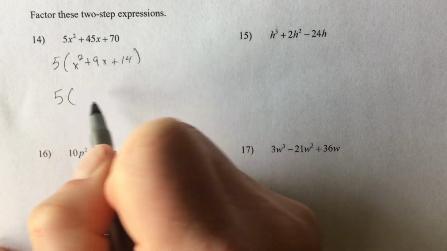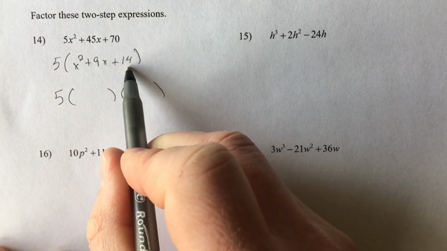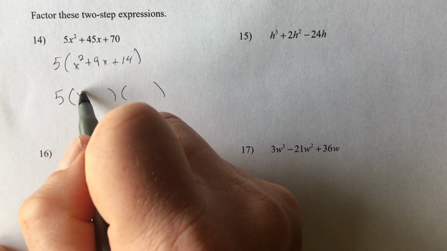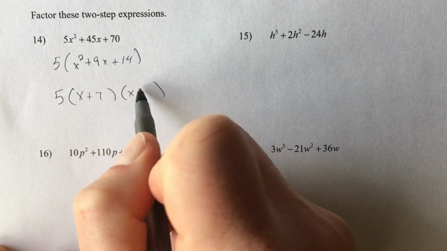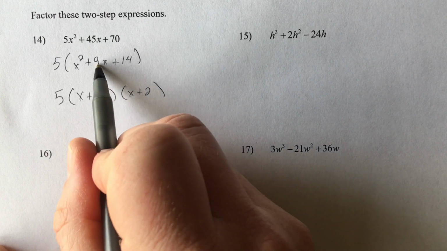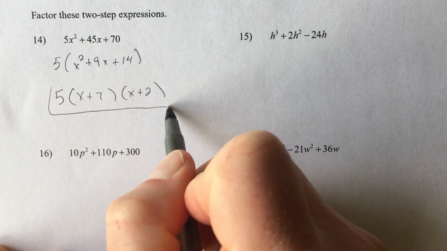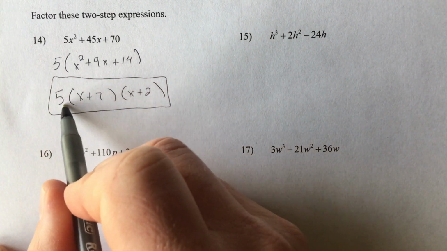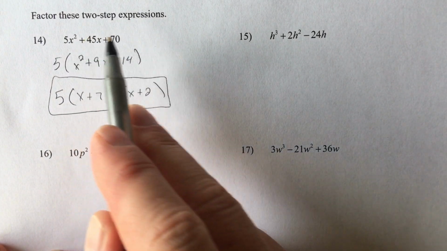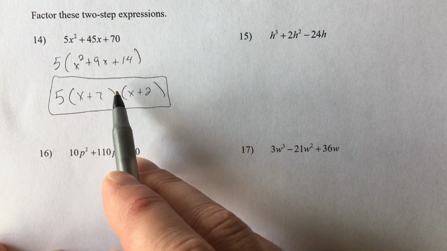And then we look at that and say, well, could we think of two numbers that multiply to equal 14 and add to equal 9? And with a little bit of thought, we should come up with 7 and 2. 7 times 2 is 14. 7 plus 2 is 9. And that gets the job done. You got to make sure you keep the 5 with it. Don't let the 5 drop off. But that would be the full factoring. Step 1 to get to here, and then step 2 to get to there.